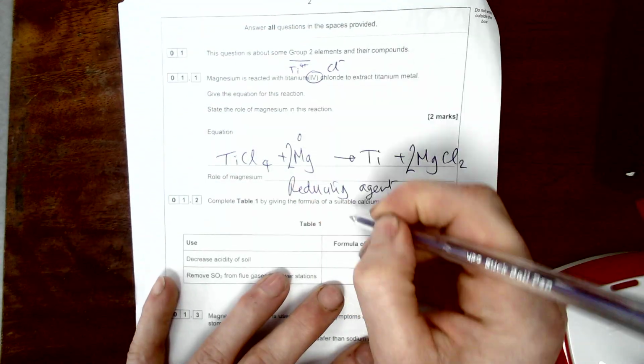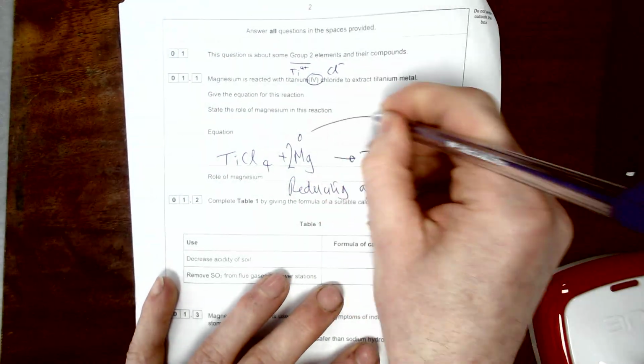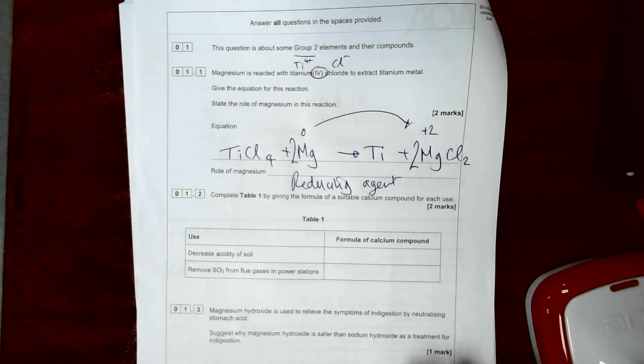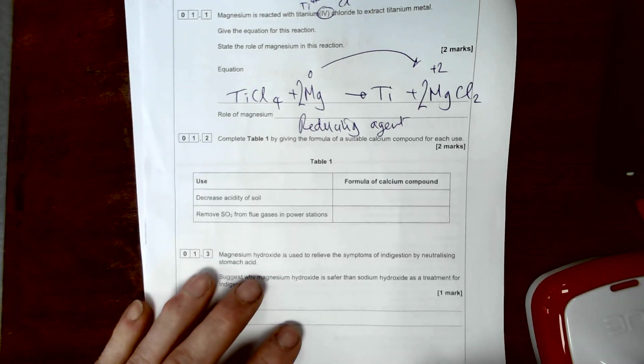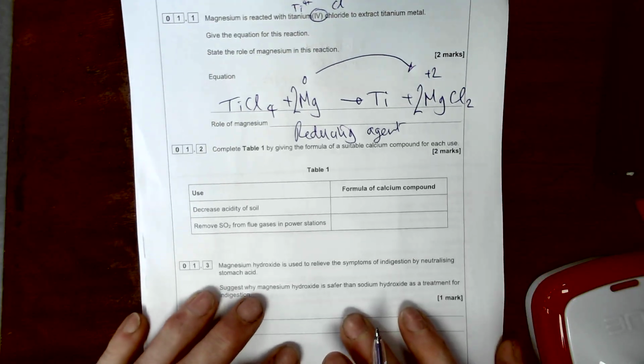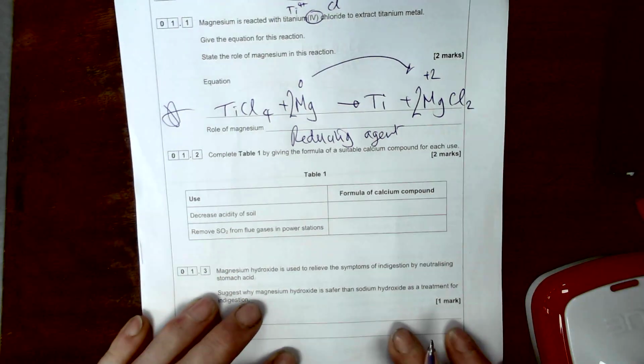You can work it out. That goes from 0 to +2. The magnesium gets oxidized, therefore it's a reducing agent. This is very, very straightforward. We're dealing with group 2 chemistry here, so that was just learning from group 2. You need to know that equation.